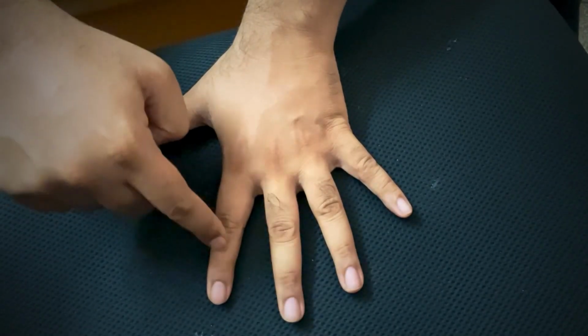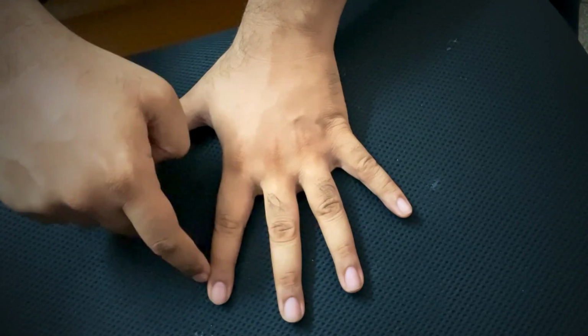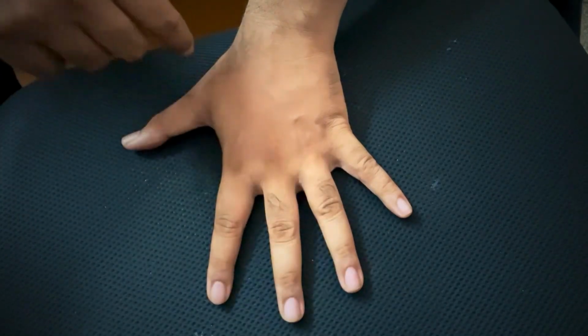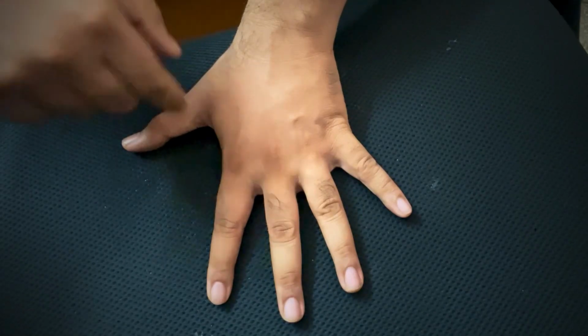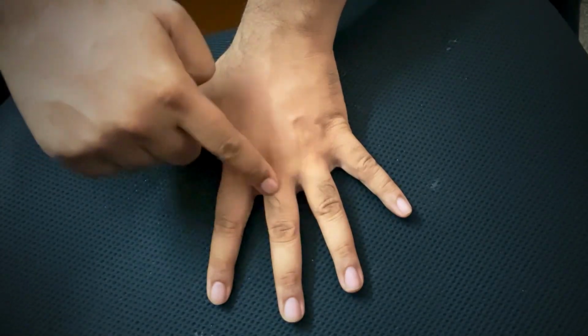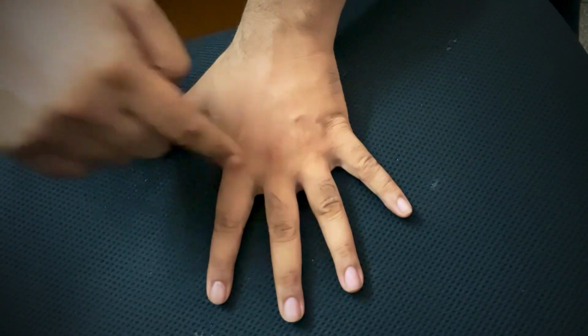Central slip will insert into the middle phalanx, and the collateral slips or the side slips go to the distal phalanx. So that's a different thing. Understand, the extensor digitorum only extends the MCP joint. Then which muscle will flex this joint?